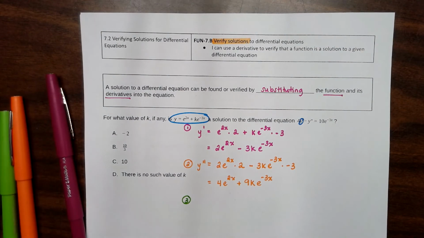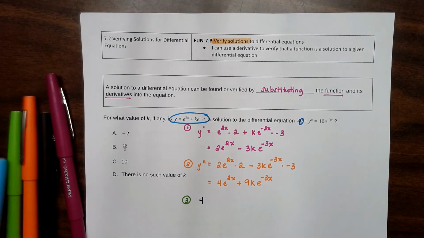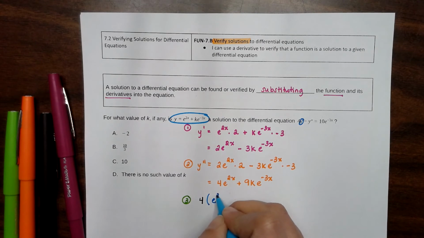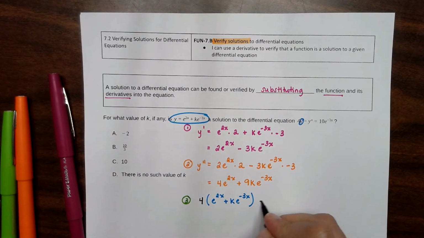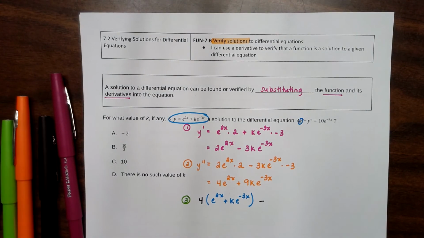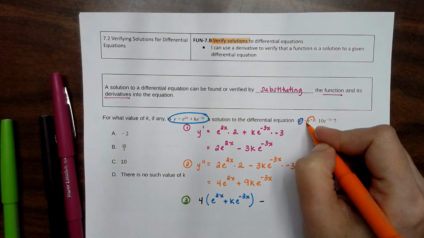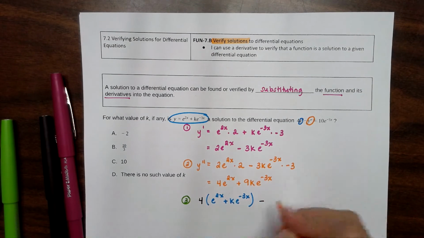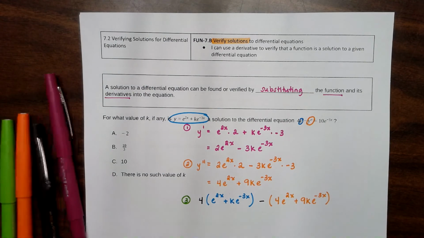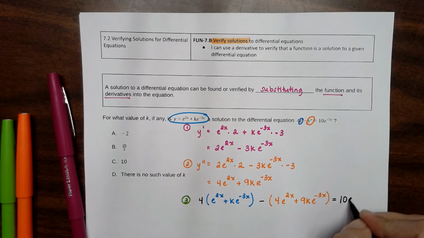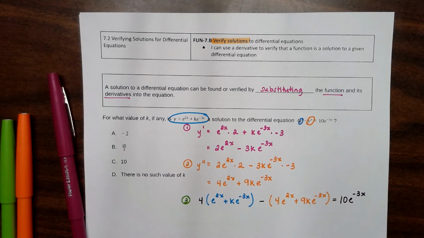So my substitution is going to look like this: 4 and then parentheses e to the 2x plus k e to the negative 3x. Then I'm going to copy down the minus from this differential equation, and I'm going to replace the y double prime with this second derivative that I found. So I'm going to have parentheses 4 e to the 2x plus 9k e to the negative 3x equals 10 e to the negative 3x. I'm just copying that down.